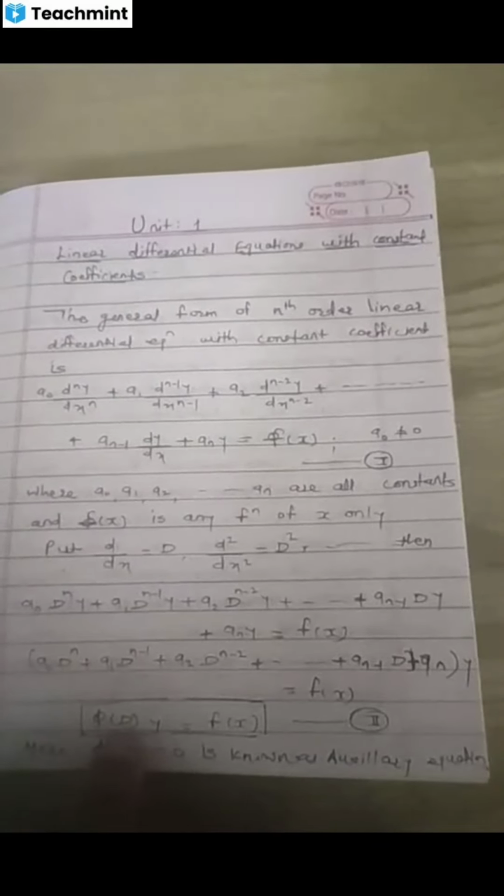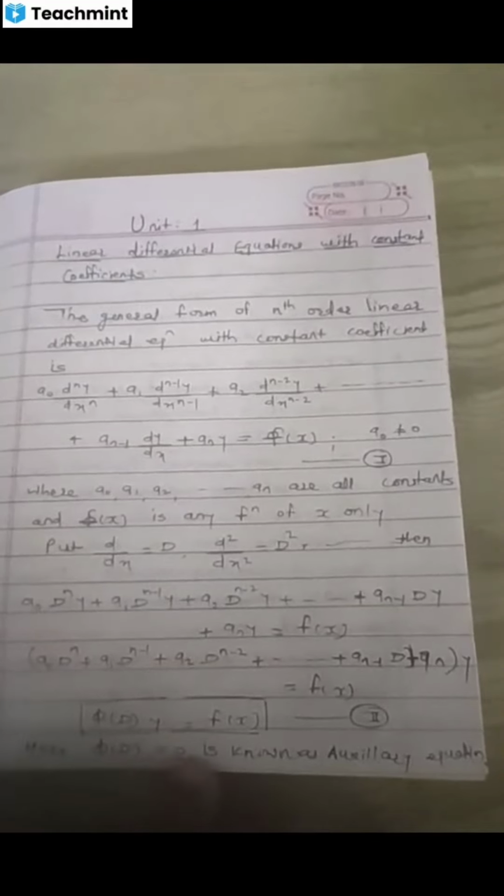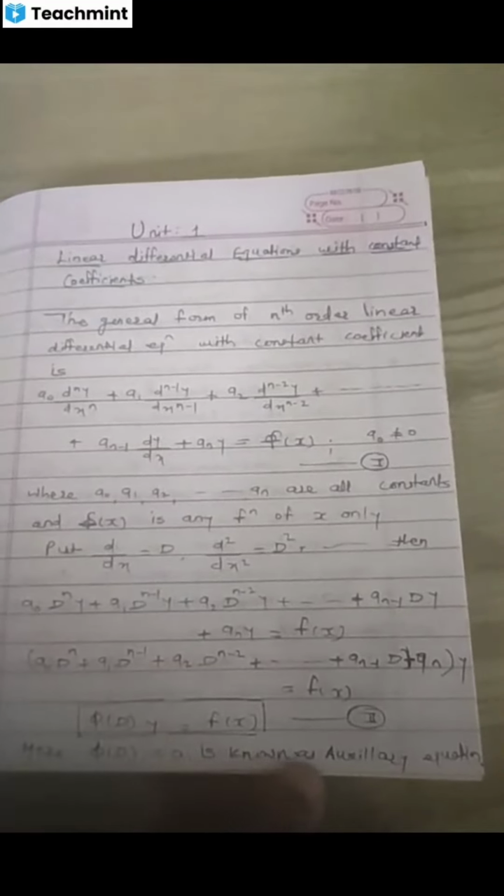So we can replace the bracket term by phi of D, because it is a function of D, into y is equal to f of x. So here phi of D equal to 0 is known as the auxiliary equation. If we equate this expression phi of D to 0, it is an equation called the auxiliary equation.